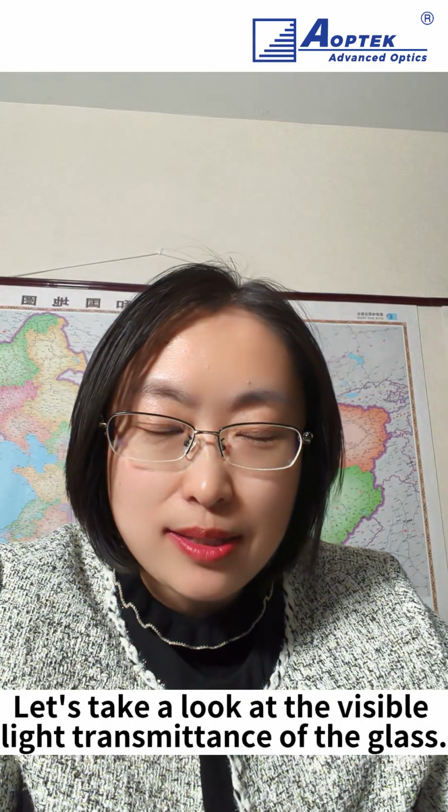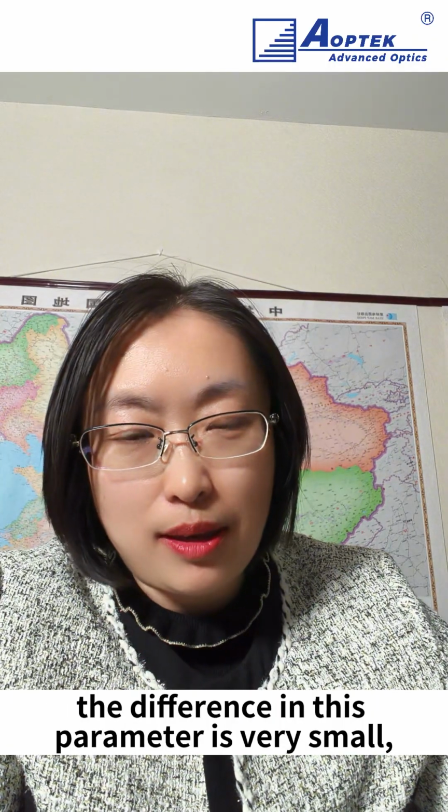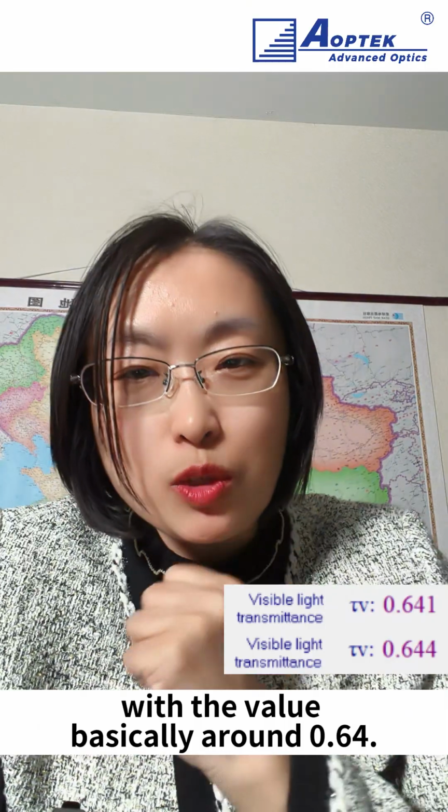Let's take a look at the visible light transmittance of the glass, whether the Low-E coating is on the second surface or the third surface. The difference in this parameter is very small, with the value basically around 0.64.